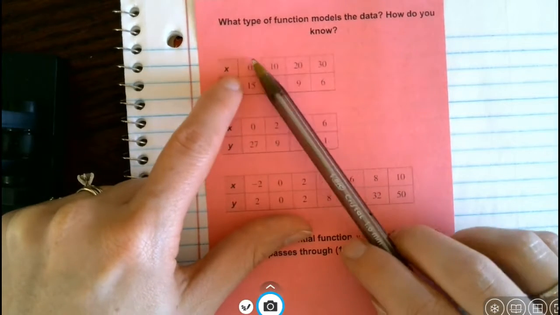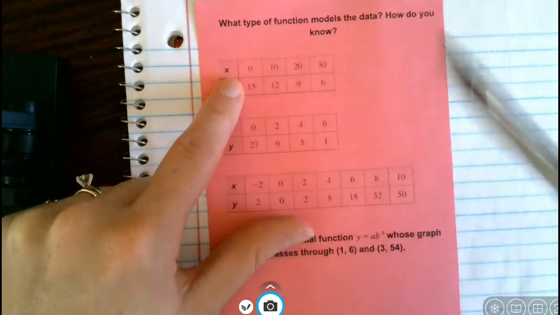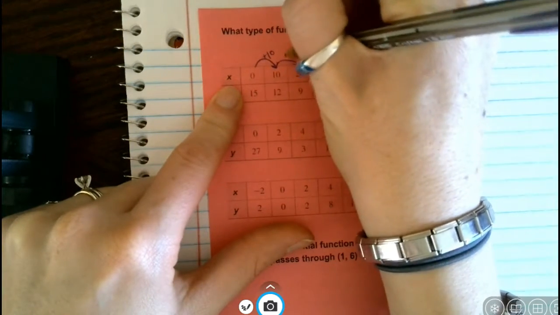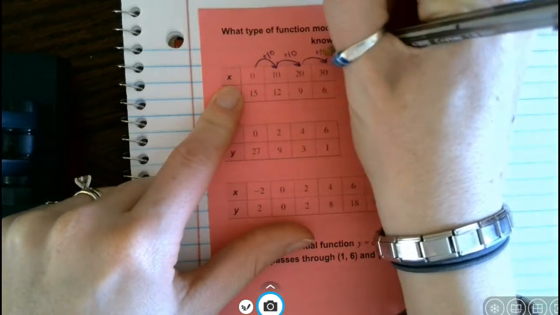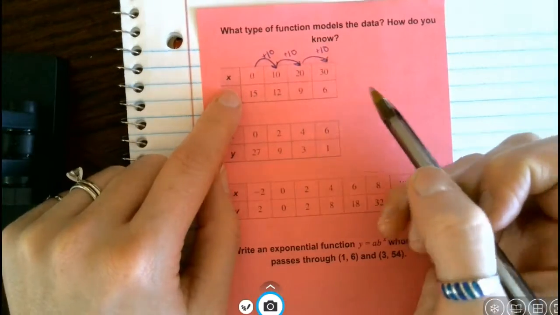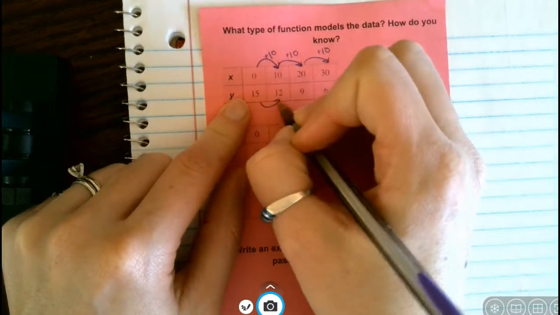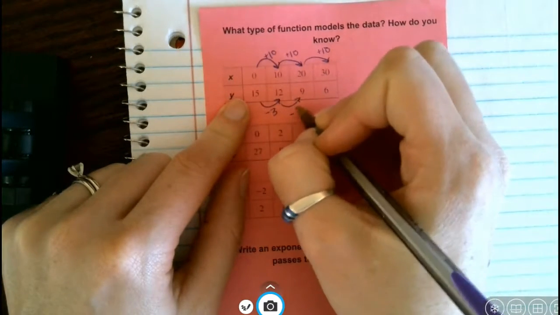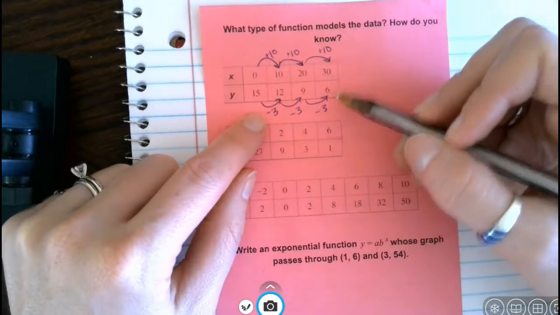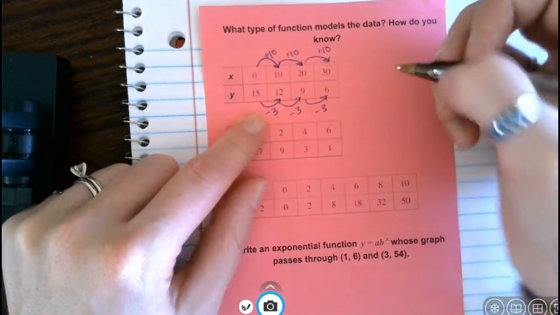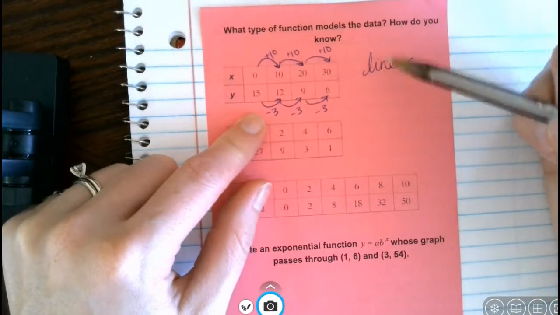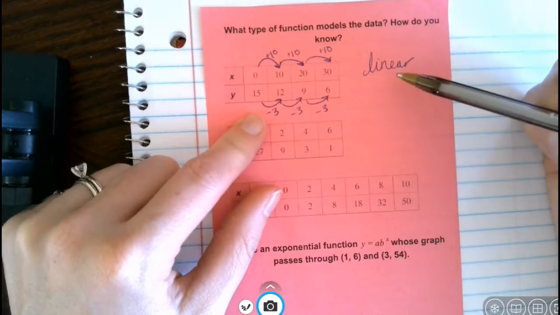So we always want to look first to make sure that our x values are increasing at a constant rate. So here I see that my x values are increasing by 10 every single time. So since that is constant, then I can follow my next steps to see what kind of function this is. Well, here I see I'm subtracting 3 every time. Since I'm doing the same thing, here's where I either add or subtract the same thing. That tells me it's a linear function. So that would mean that in Desmos, I could use my linear regression.